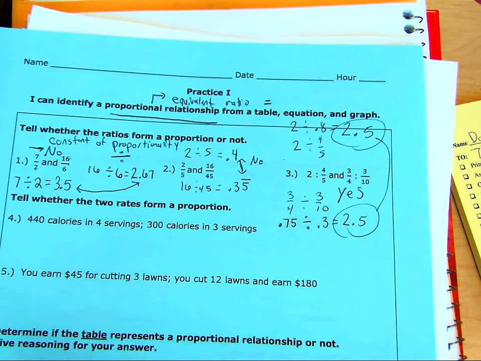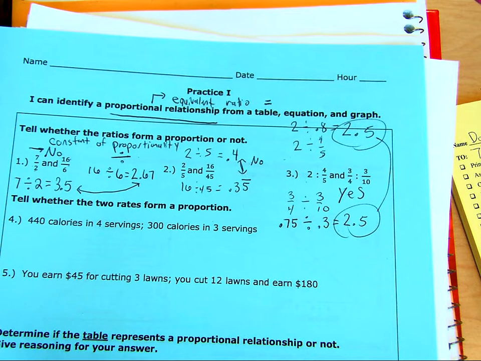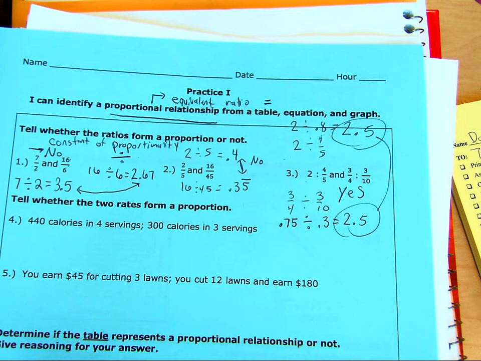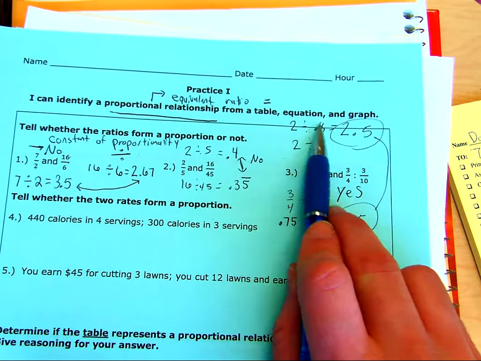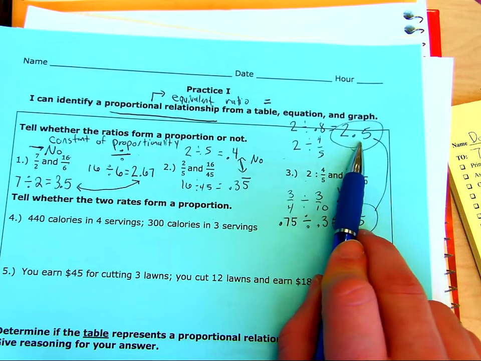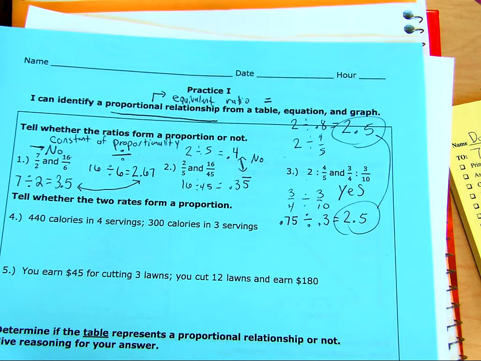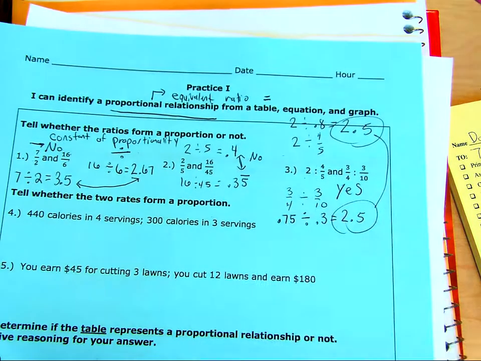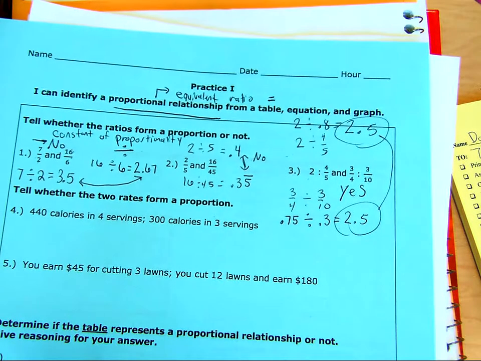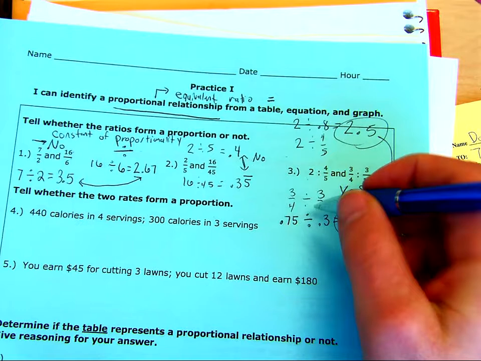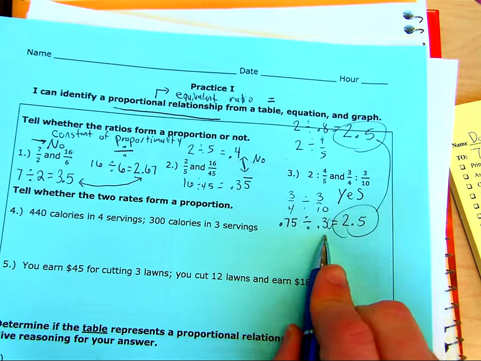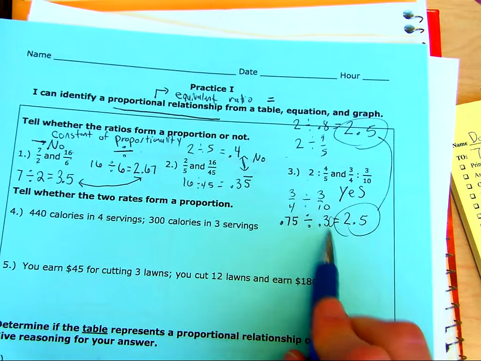Yes, sir? I have a question. Okay. With the decimals, how did it end up as a 2.5? Because 0.8 goes into 2 2.5 times. No, the other one. 0.3, well, 0.3 and 0.3 is 0.6. And then half of 0.3 would be 0.15. 0.6 plus 0.15 gets me there. This is going to go into there 2.5 times. Because it's like 75 cents and I have 30 cents. How many 30 cents? 30 cents can go into there 2.5 times.